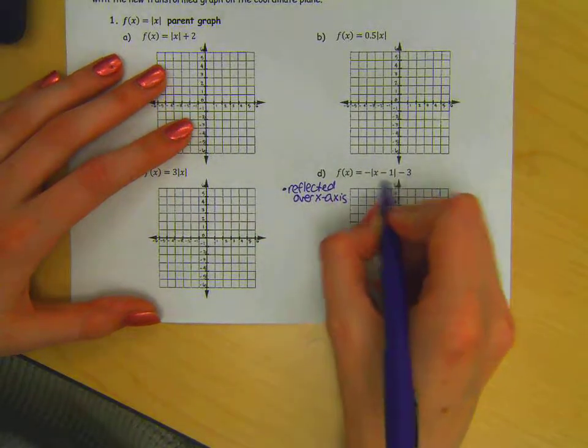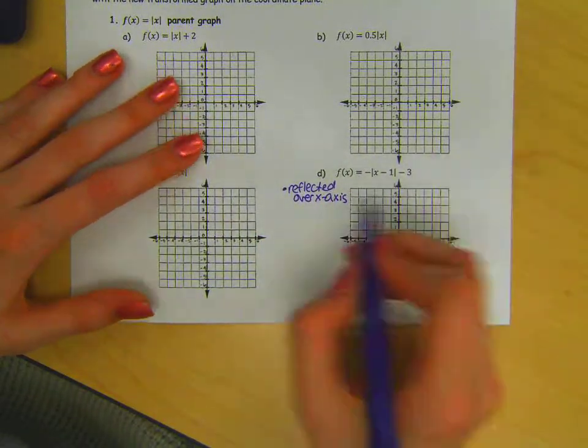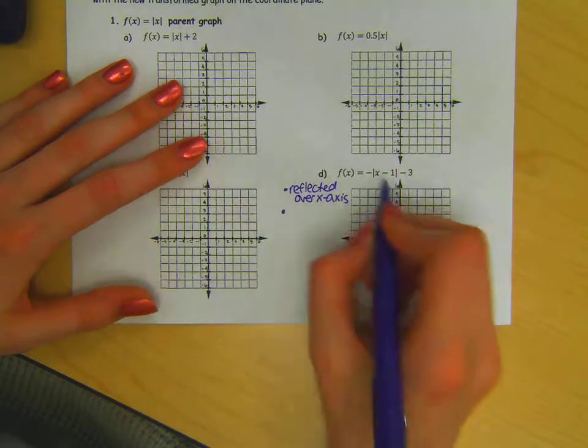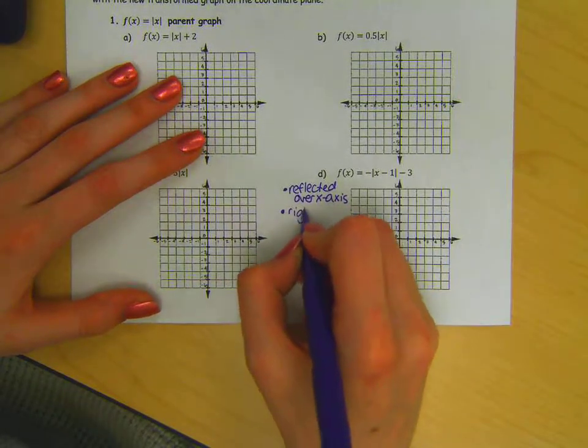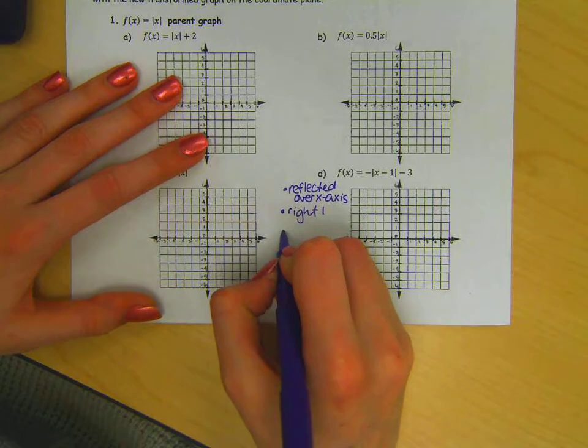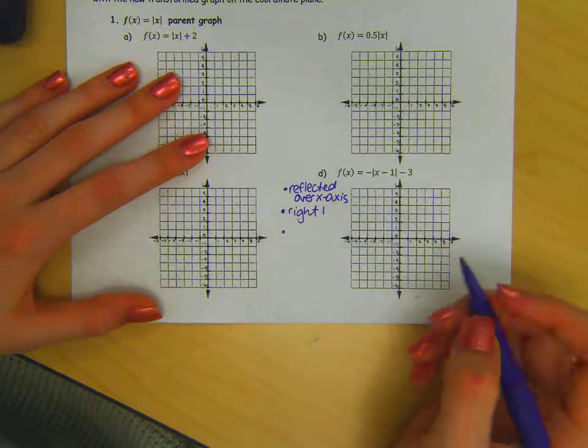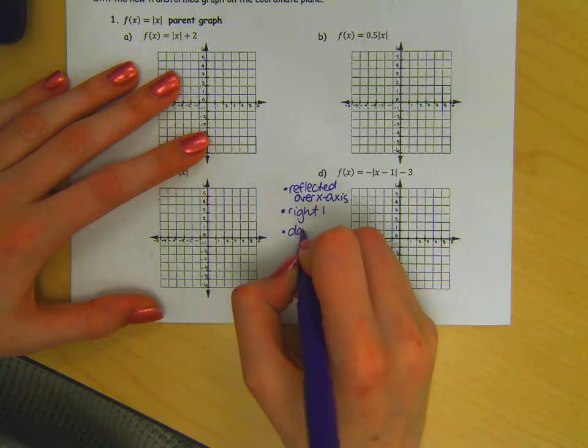We have the -1 within the absolute value bars, which we think of as our phase shift. A -1, we're actually going to the right 1 unit. And then we have the -3 on the outside. That's a translation of down 3.